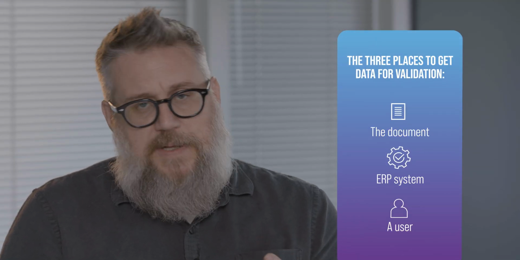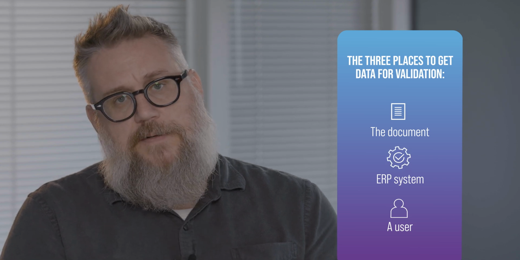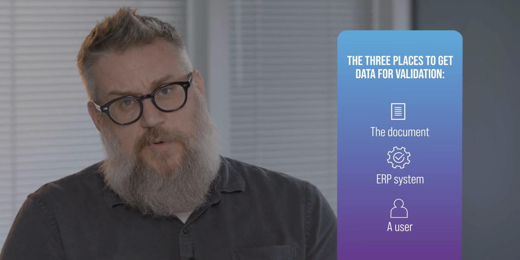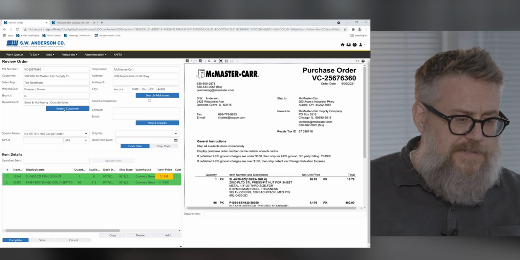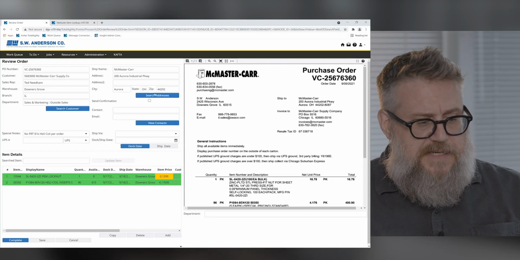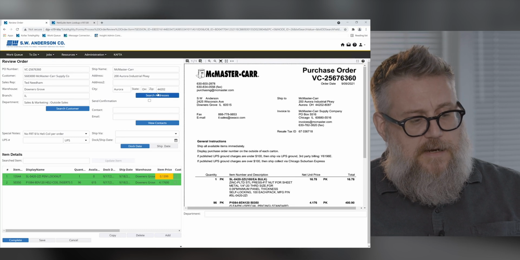We want to validate that data, we want to enhance it. And there's really only 3 places we get data in a process like this. We're either going to get it off of the document, we're going to get it from an ERP system, or we're going to get it from a user. So in this instance, we're now combining 2 of those sources to validate this data. We're taking the data that's been extracted off the document and we're comparing it to data that's come back from the ERP. So each one of these blue buttons on this interface indicates another lookup into the ERP where I'm tying together my data from my extracted document with the data that exists inside of the ERP.